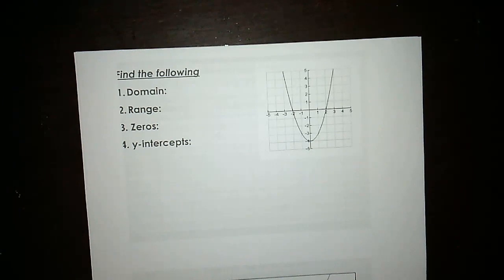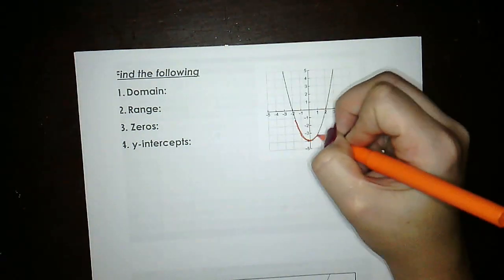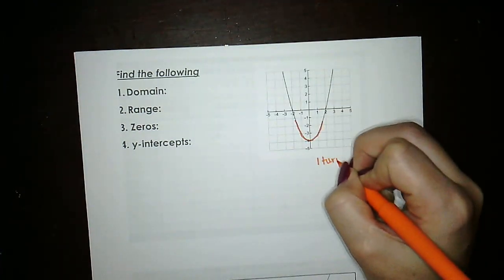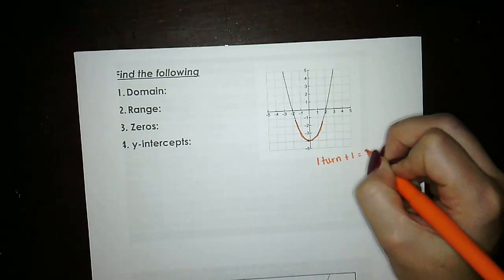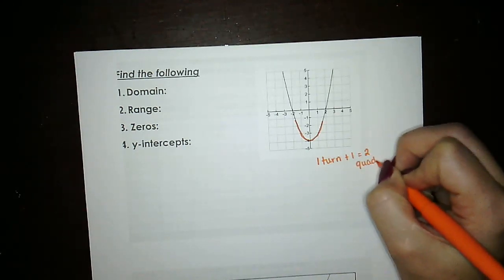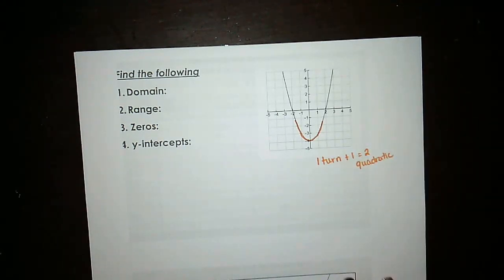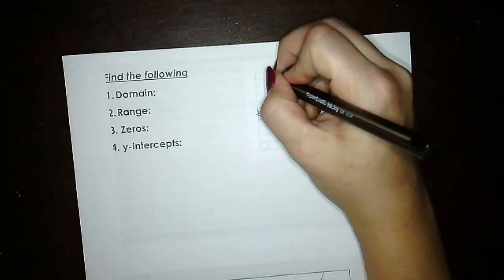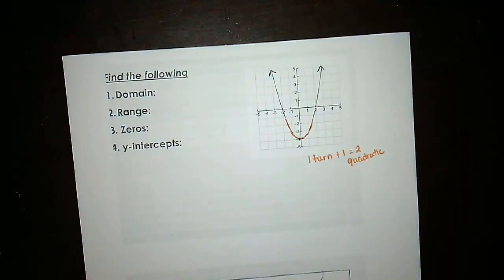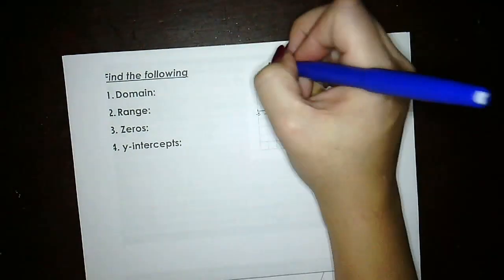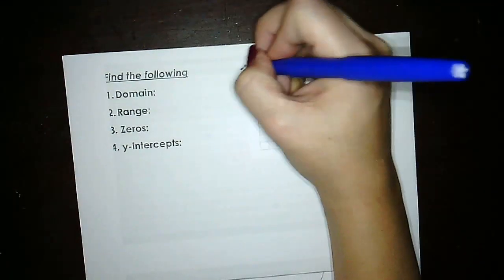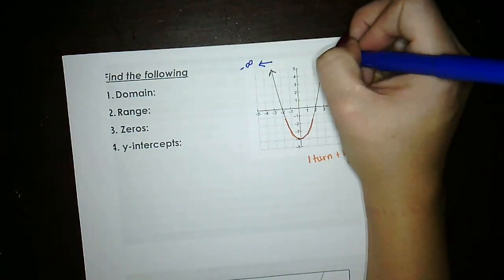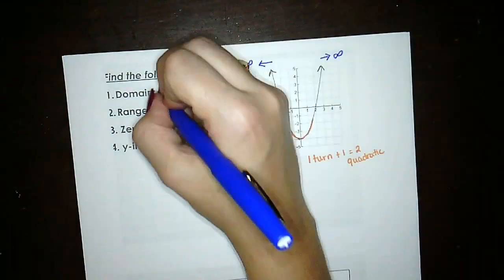Okay, let's do one more example. This has 1 turning point. So 1 turn plus 1 gives me 2 solutions, and this is a quadratic. My domain, I see that this is going to the left, -infinity, and to the right, +infinity. So that's my domain.